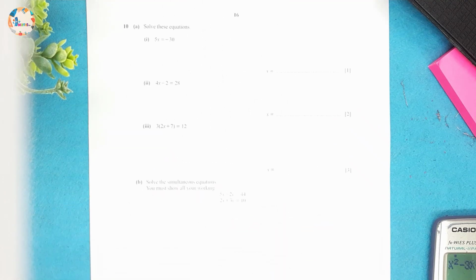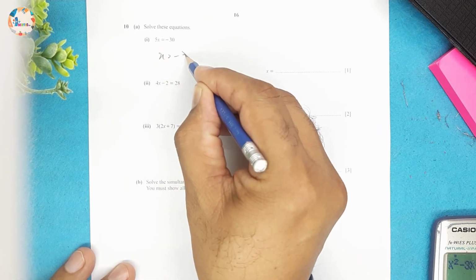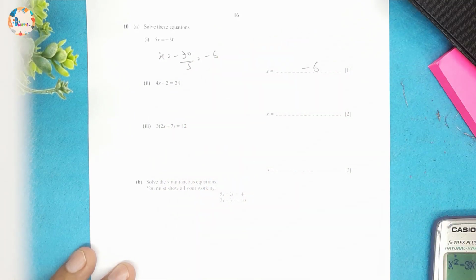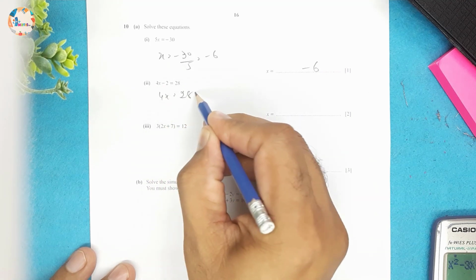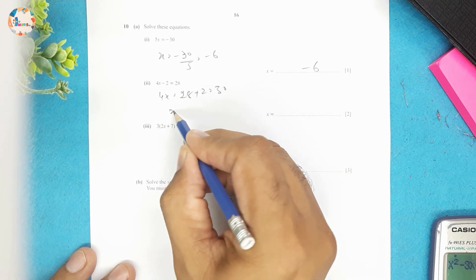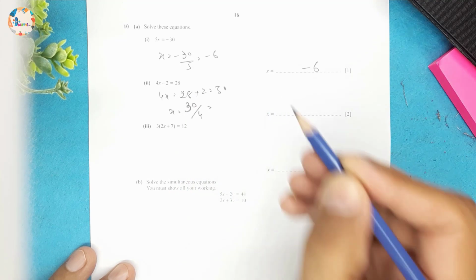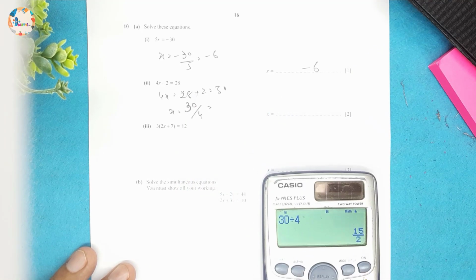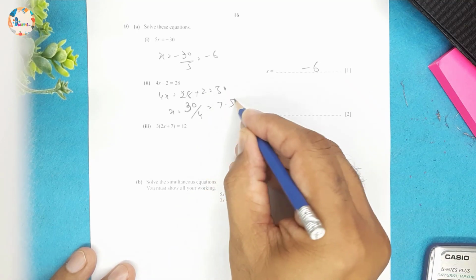Now this is question number 10. Solve these equations, and x will be equal to minus 30 over 5, which is equal to minus 6. So the answer will be minus 6 for this one. Next, 4x is equal to 28 plus 2, which is equal to 30. So x is equal to 30 over 4, which is 7.5. So the answer to this one will be 7.5.